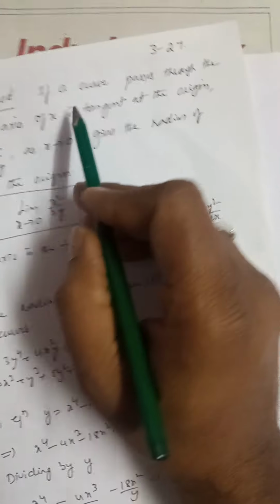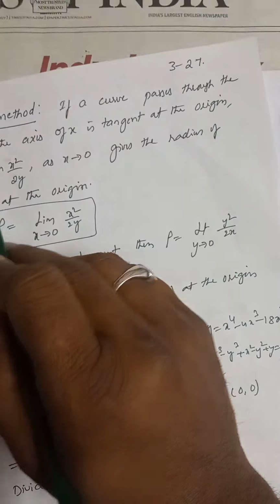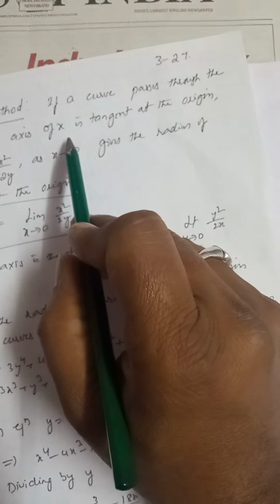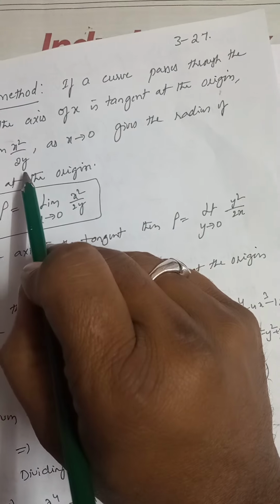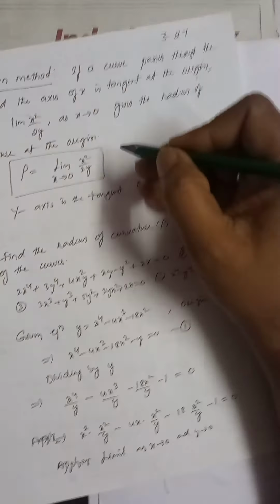Next method, Newtonian method. If a curve passes through the origin and the axis of x is a tangent at the origin, then limit x square by 2y as x tends to 0 gives the radius of curvature at the origin. See, this is a different type of problem.